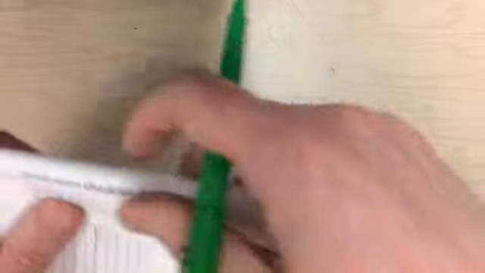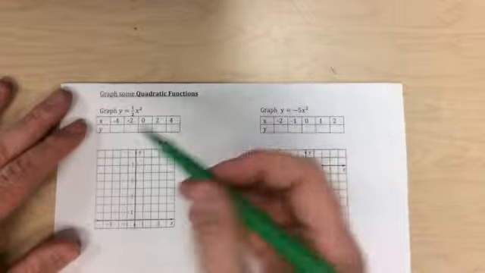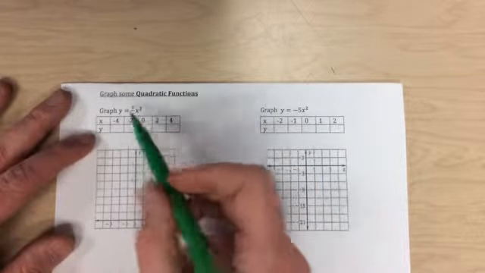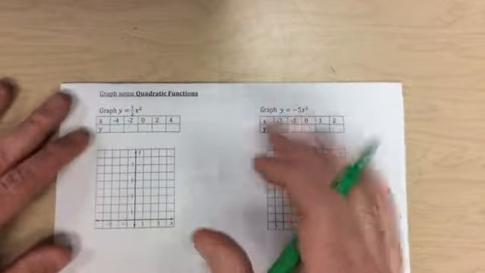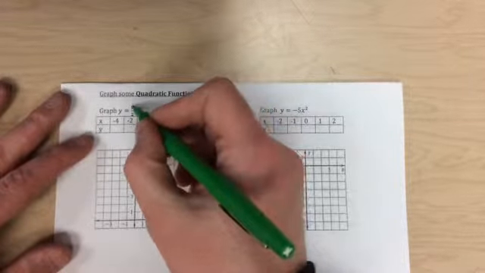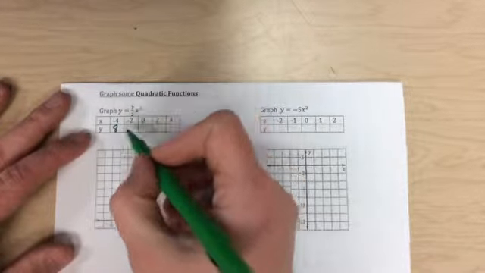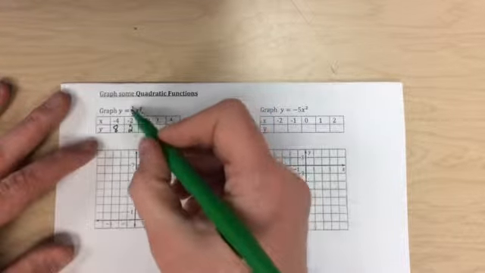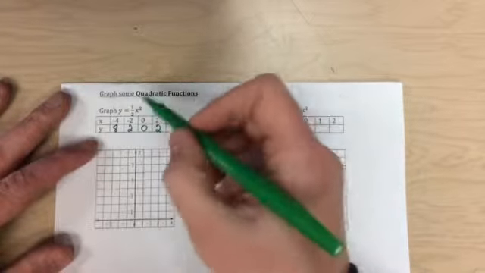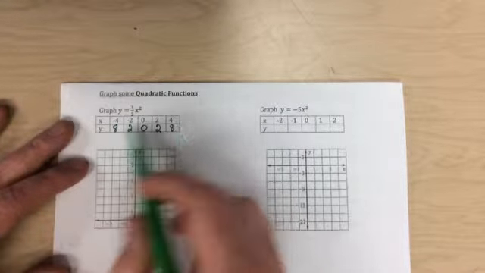I'm going to fold my paper in half. And here we're given a quadratic function of y equals 1/2 x squared. Well, I'm given all of my x's, so I need to plug in those x's to figure out what my y values are. So if I plug in -4 for x, -4 squared is 16, and 1/2 of 16 would be 8. And then -2 squared is 4, and half of 4 is 2. 0 squared is 0, and half of 0 is still 0. 2 squared is 4, and half of 4 is 2. And then 4 squared is 16, and half of 16 is 8. Notice again the symmetry in this.